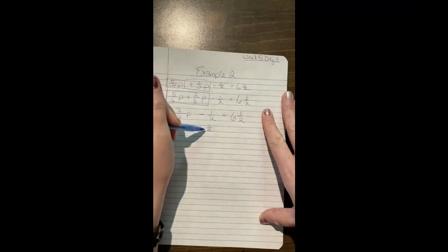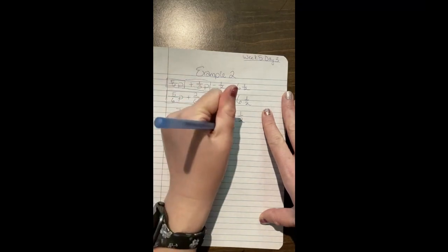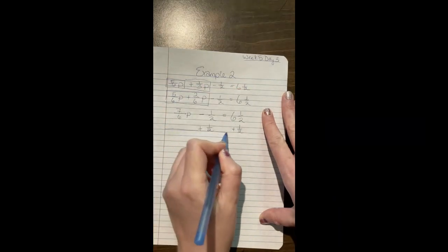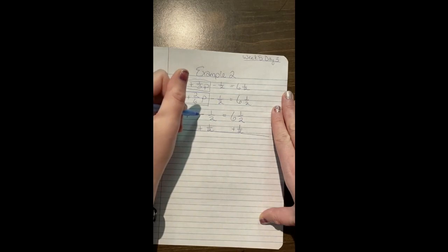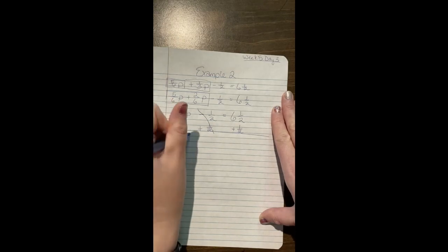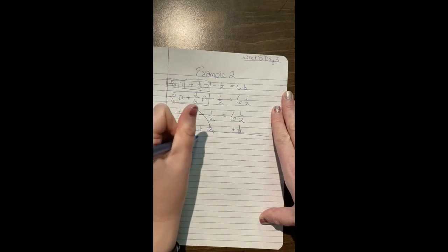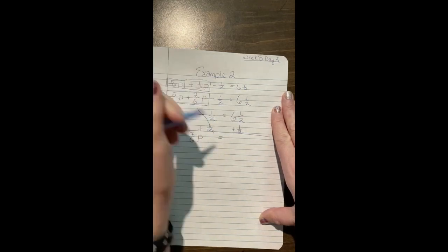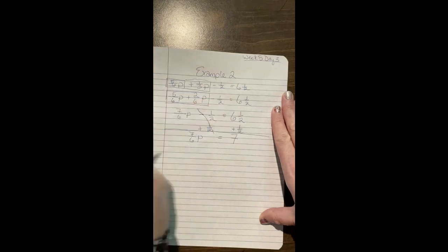What I do on one side of my equation, I must do on the other. So I'm also going to add 1/2 over here. So negative 1/2 and positive 1/2, that's a zero pair. They're opposites. So what's left is your 7/6p. And then on the right side, 6 1/2 plus 1/2 is 7 wholes.